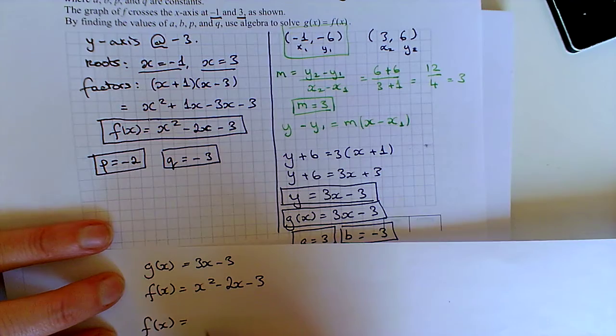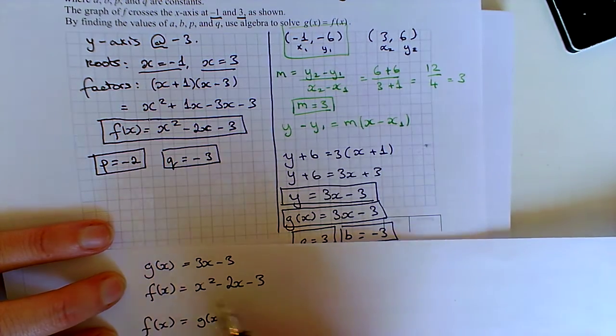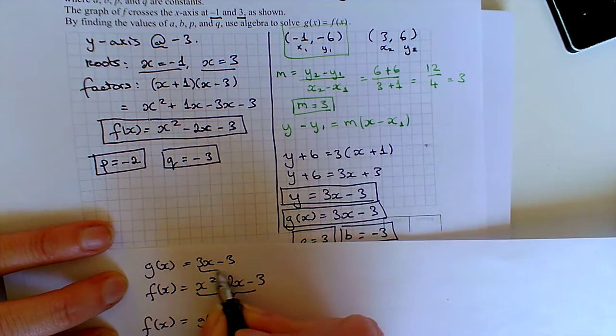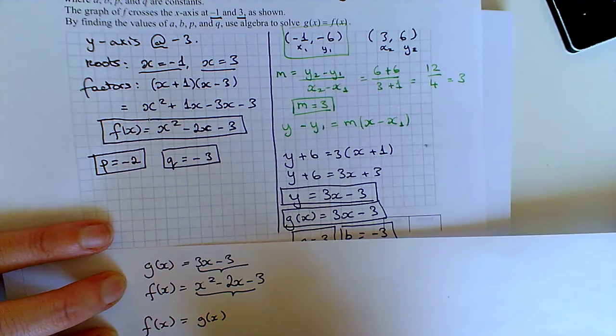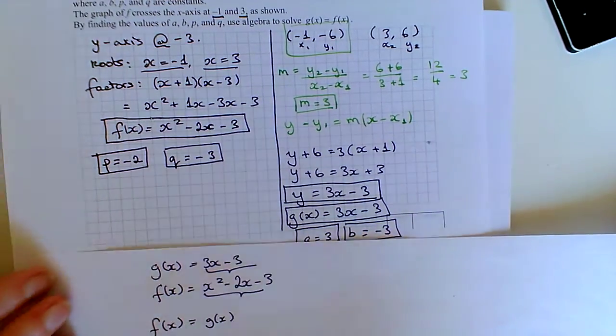I'm writing it this way around and you'll see why in a second. I'm just saying that this part here is equal to this part here. So x squared minus 2x minus 3 is equal to 3x minus 3.